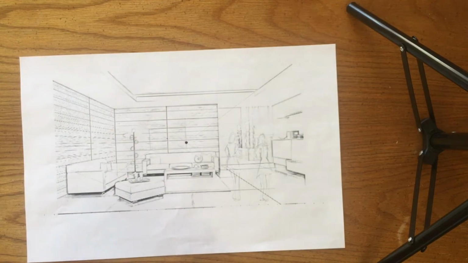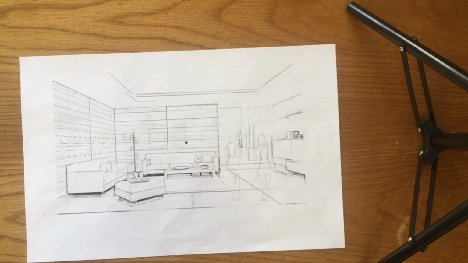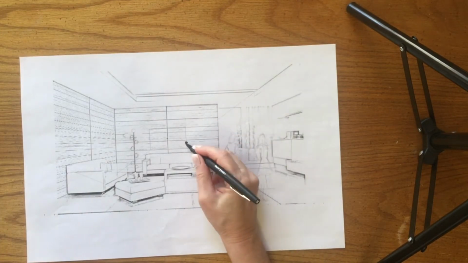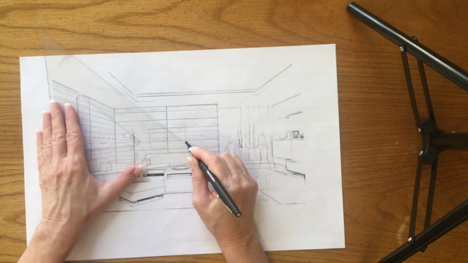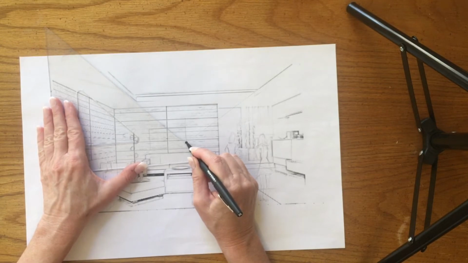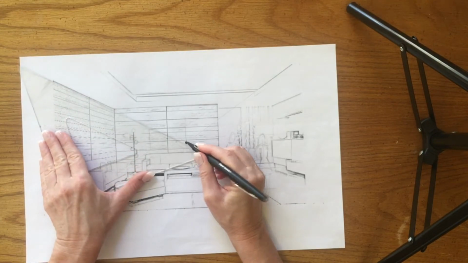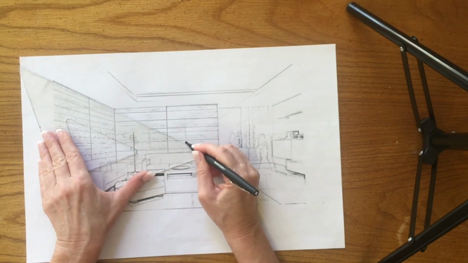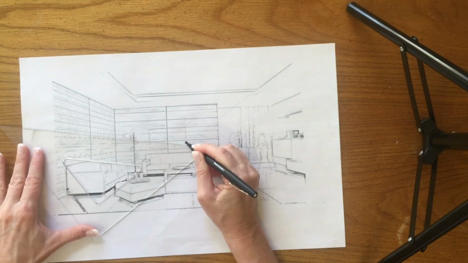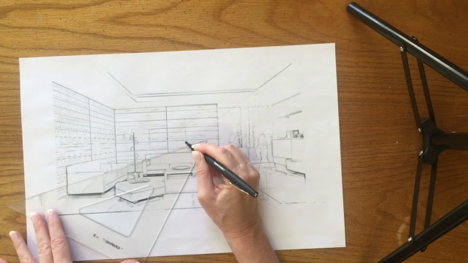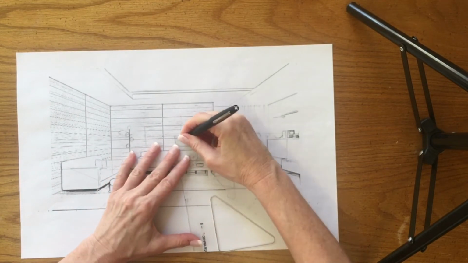I'm going to go ahead and use my Papermate Flare just for presentation because it's easier to see. So I'm going to put my Papermate Flare on the vanishing point, and I'm going to use my straight edge, and you can see that the tray ceiling comes to the vanishing point. You can see the top of the wall comes to that vanishing point. All the lines to the left for the shiplap or paneling on this left wall all go to this vanishing point.